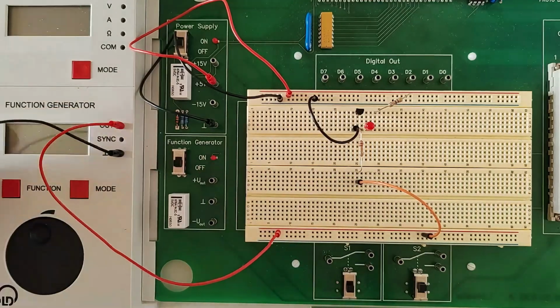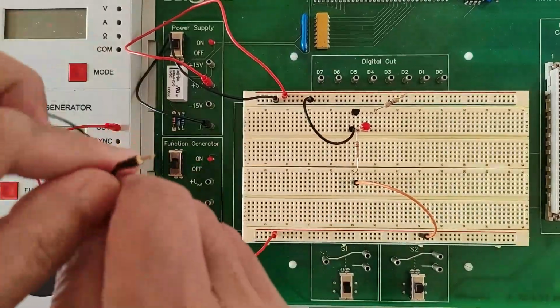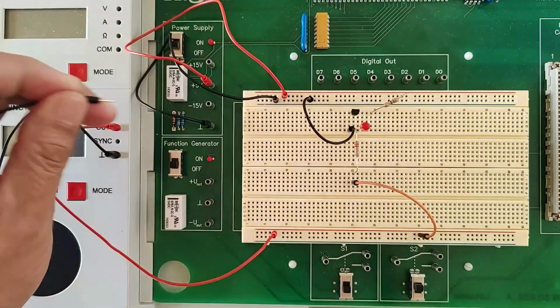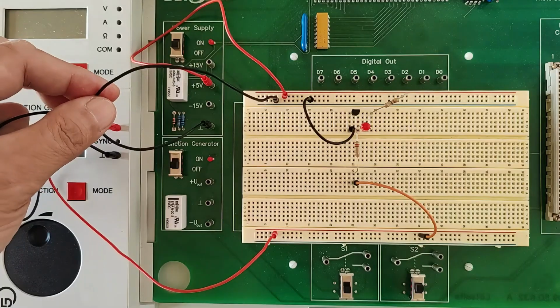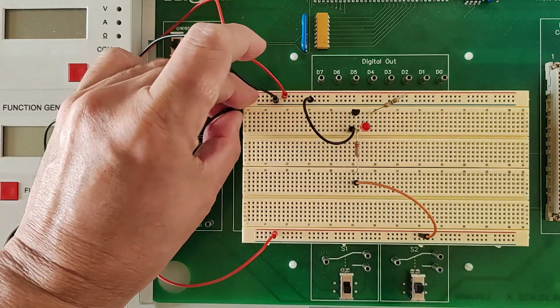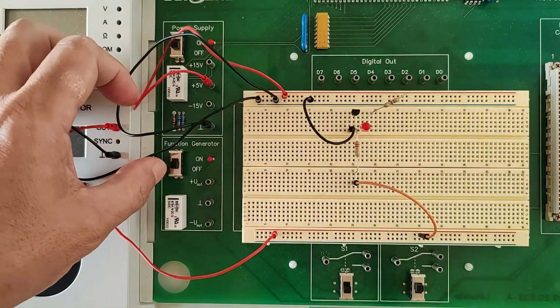There. And the ground of the function generator, this one, will have to be connected to the same line where the ground of the 5-volt source is connected. Common. By common connection, it's the one there at the top.